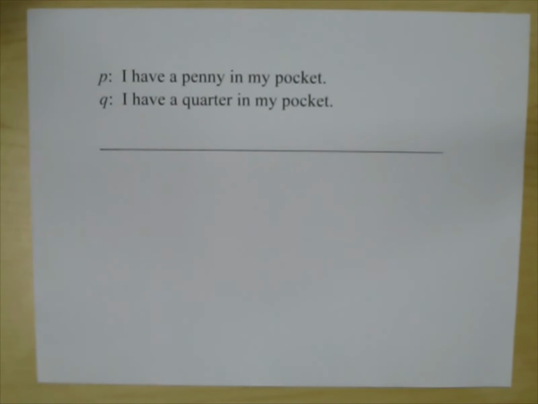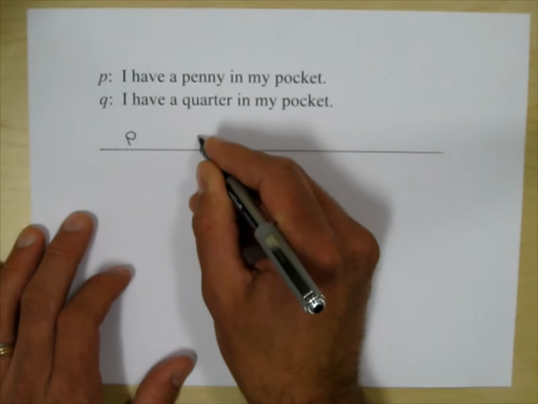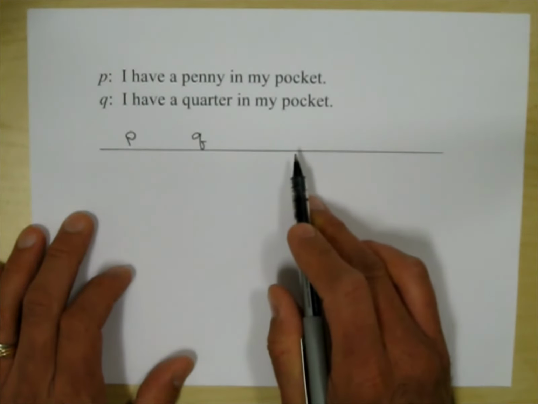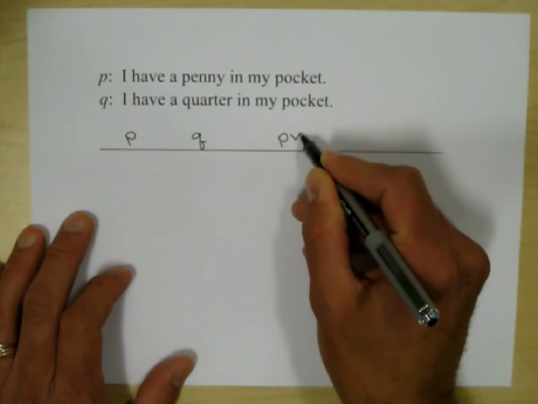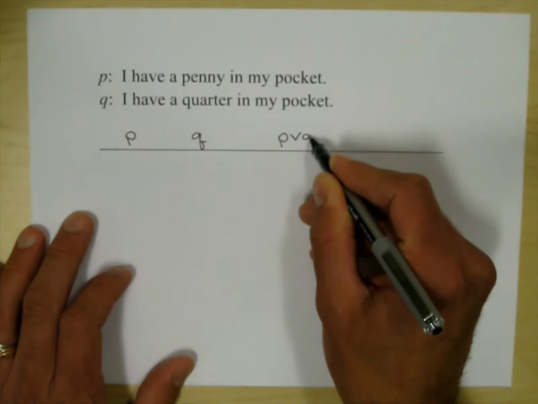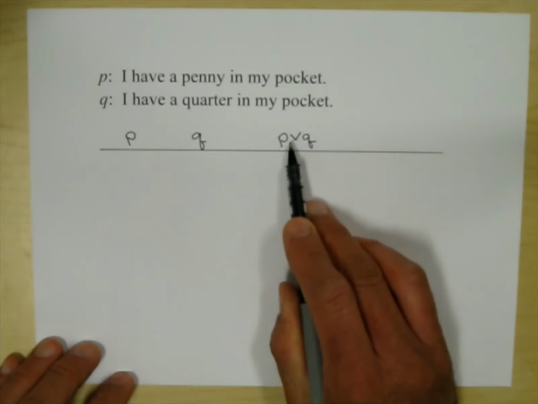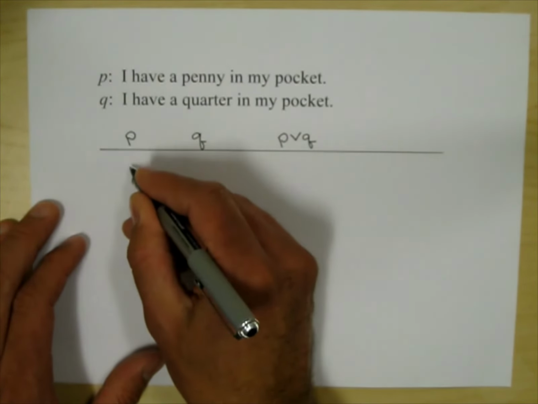And what are we going to do? We're going to put statement P here, Q there, and I'm going to do the disjunction, which is the or, so I'm going to say P or Q. We learned last time that that is called the cup, but we can just say or. Okay.